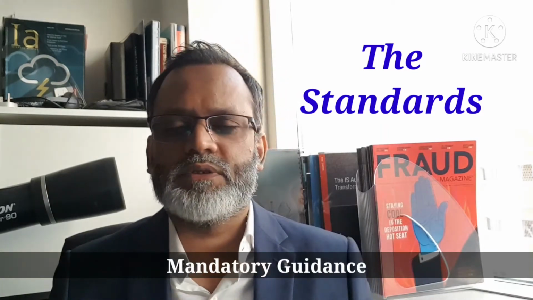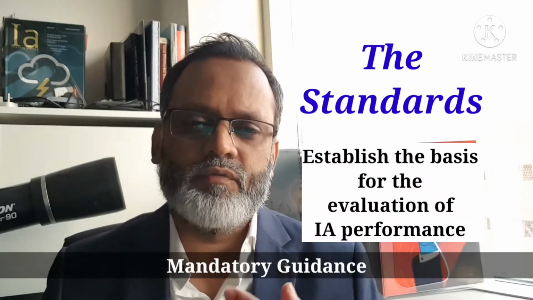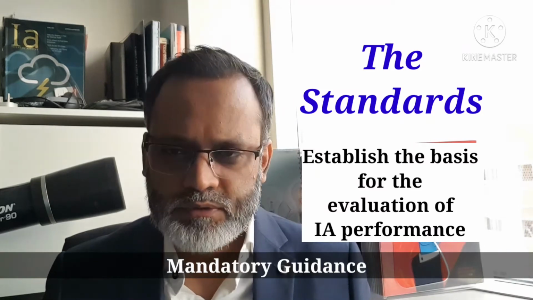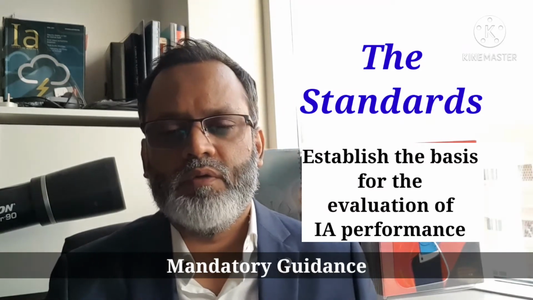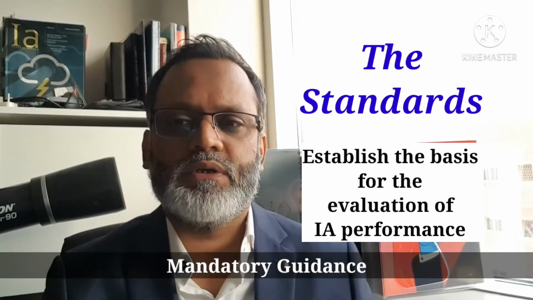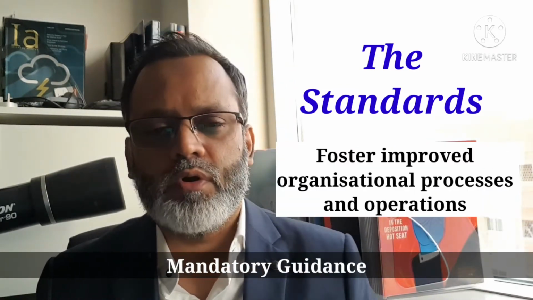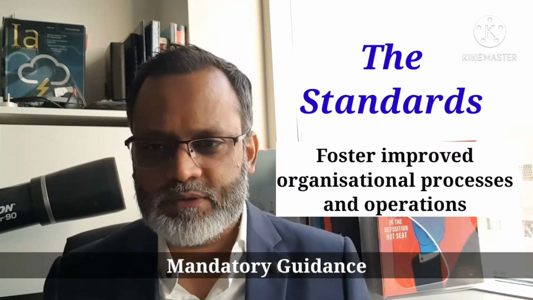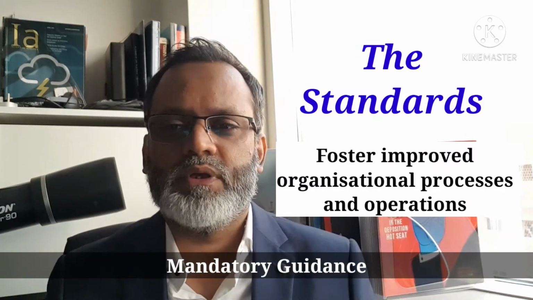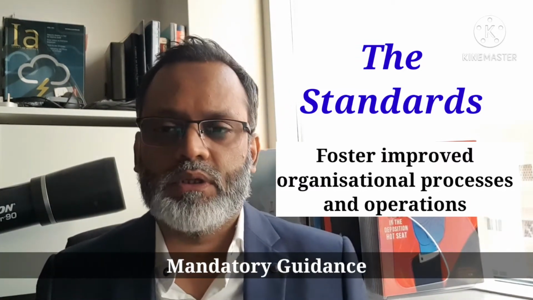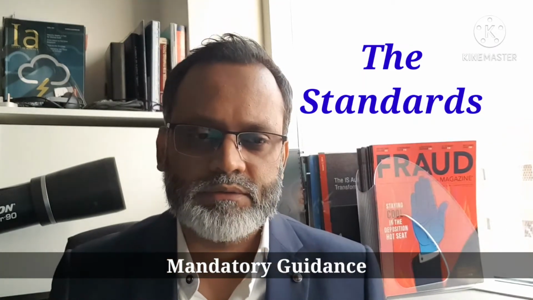Number three is to establish the basis for the evaluation of internal audit performance, because we know when we move forward, there are attribute standards and performance standards. And number four, to foster improved organizational processes and operations. Again, go back to the mission, where we are adding value and enhancing the value of the organization.